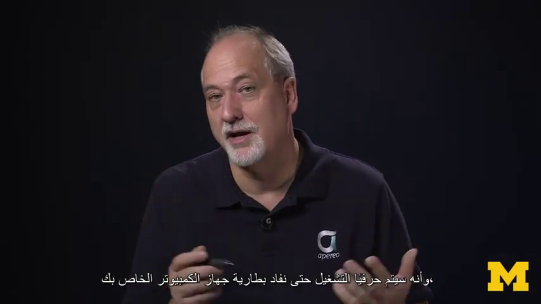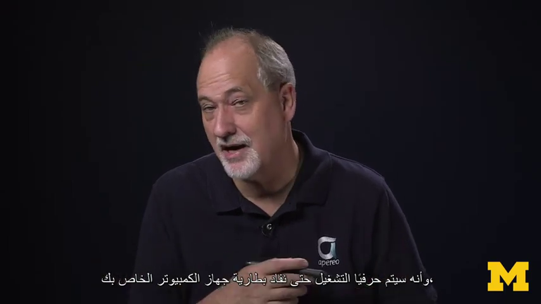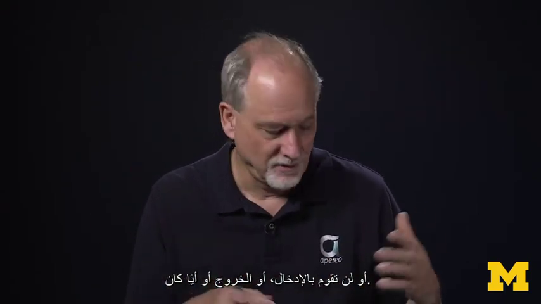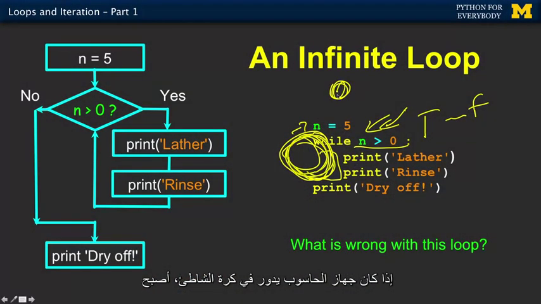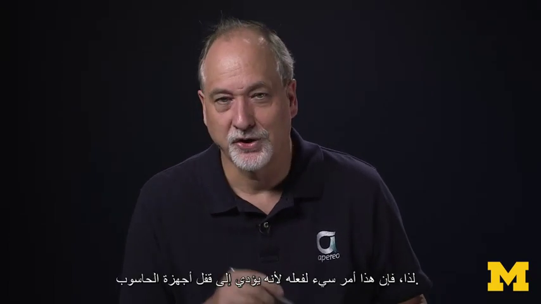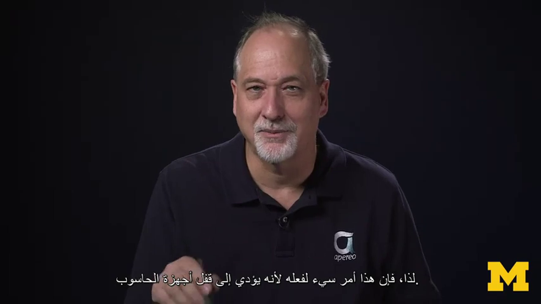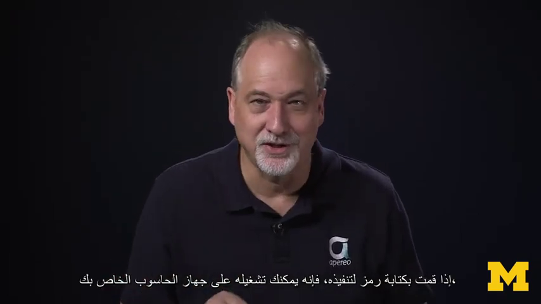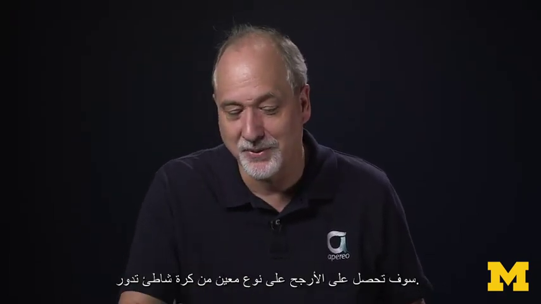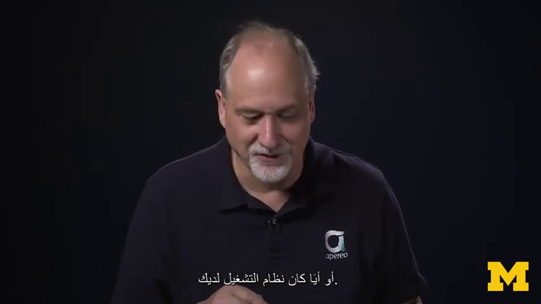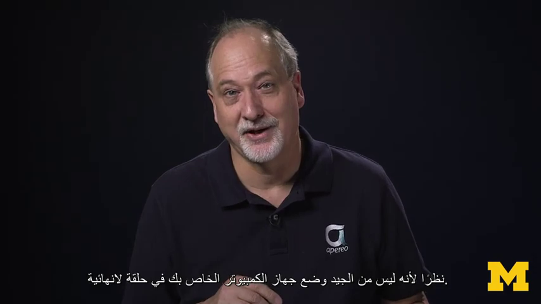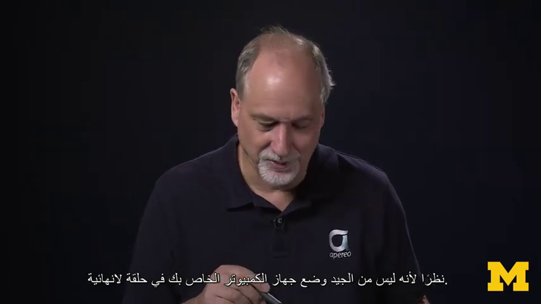And that will literally run until your computer's battery runs out, or you unplug it, or you hit some escape or whatever. If your computer is spinning in a beach ball, it's probably in a loop that is either infinite or nearly infinite. So this is a bad thing to do because it locks up computers. If you write code to do this and run it, you will probably get some kind of a spinning beach ball or whatever your operating system does, because it's not good to put your computer in an infinite loop.